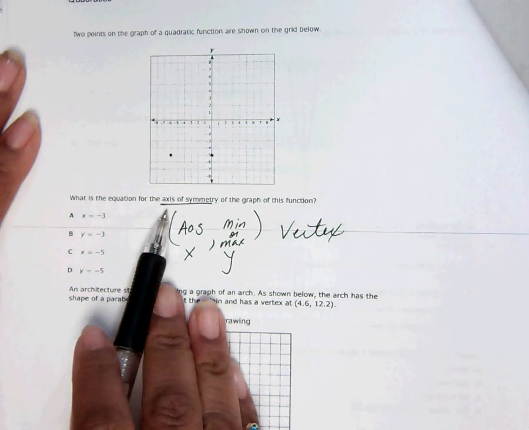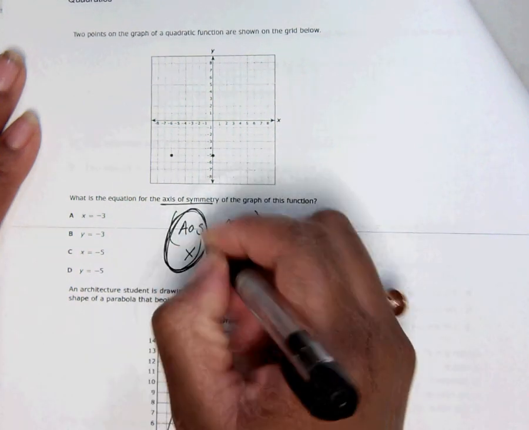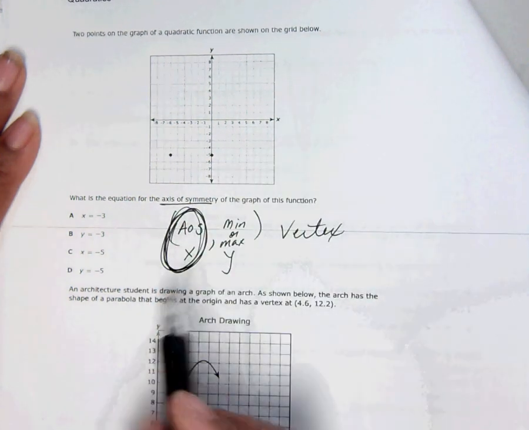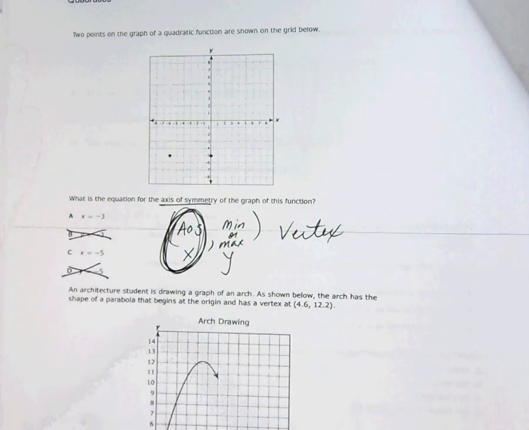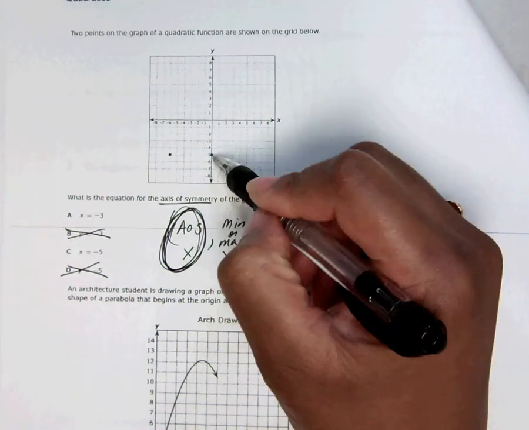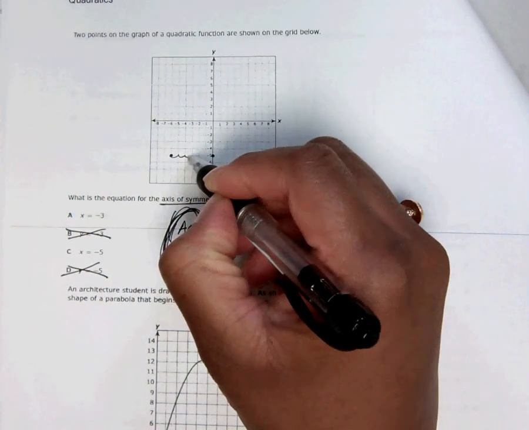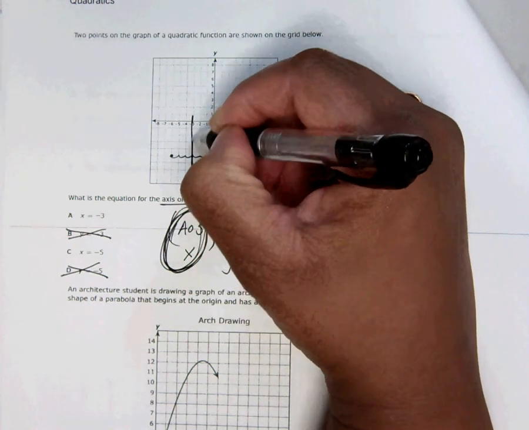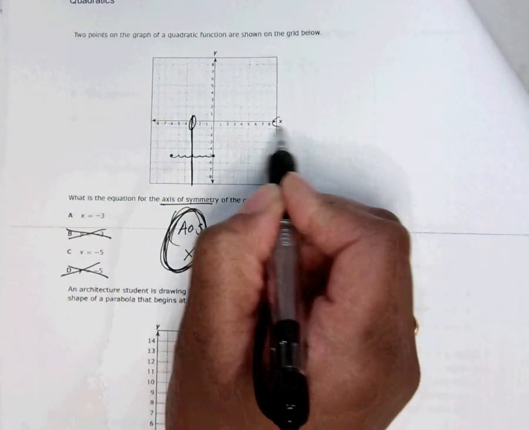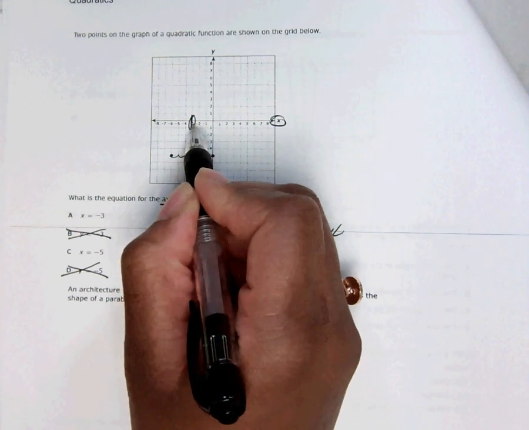So the axis of symmetry, we're talking about this part of the vertex, which means I can eliminate B and D because they say y. So now I'll look at my two points and find the middle. 1, 2, 3, 1, 2, 3. So this is the middle, and that is at x equals -3.